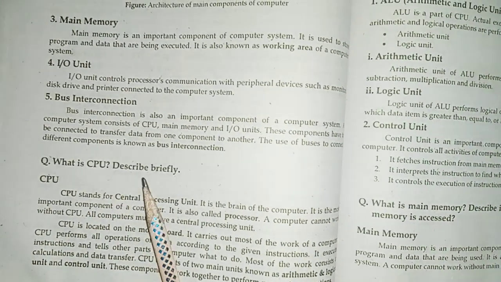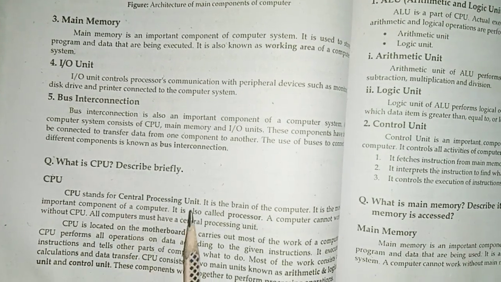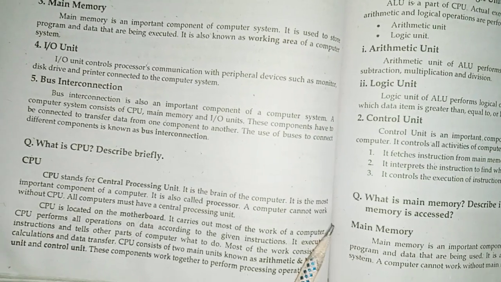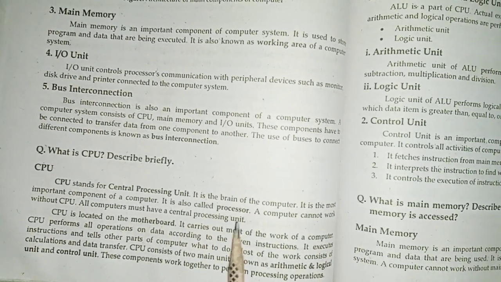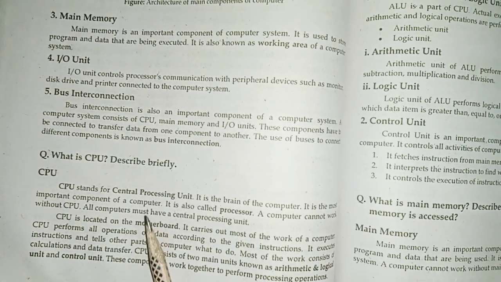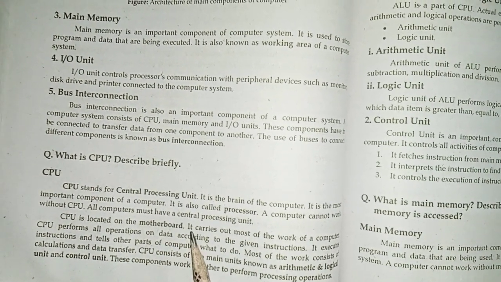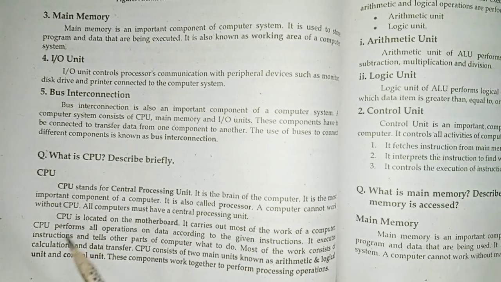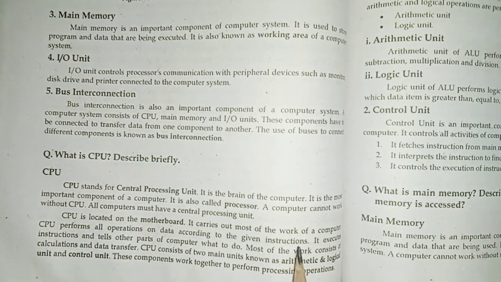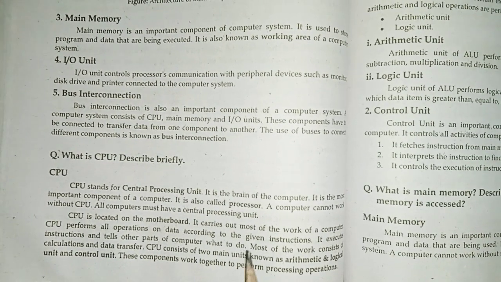Let's discuss the CPU, the central processing unit, described briefly. CPU stands for central processing unit. It is the brain of the computer, and it is the most important component of a computer. It is also called the processor, and a computer cannot work without the CPU. The CPU is located on the motherboard. It carries out most of the work of the computer, and the CPU performs all the operations on the data according to the given instructions. It executes the instructions and tells the other parts of the computer what to do and how to do it.